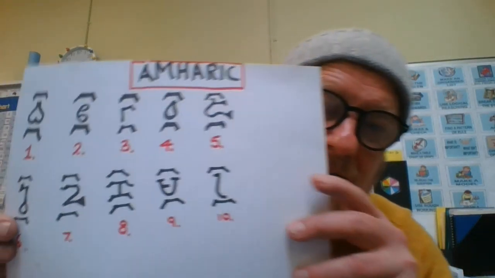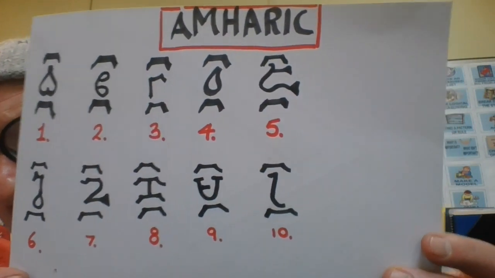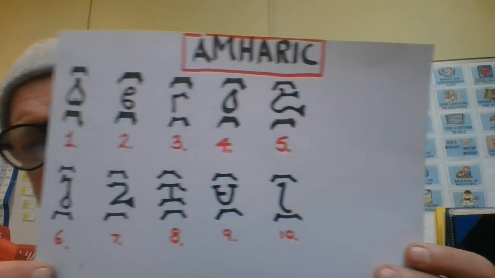But we are going to look at the origin of our number system and why it came to be. The number system that we use today is the Hindu-Arabic number system, and it's not the oldest number system in the world by a long stretch. There are number systems far older. One of them comes from Ethiopia on the Horn of Africa, and it's the Amharic number system. And here it is. This is still used today, and it predates the Hindu-Arabic system by a long shot.